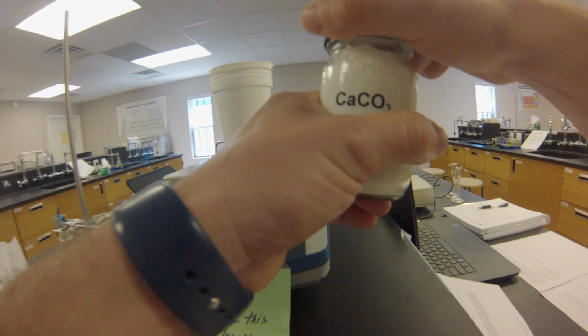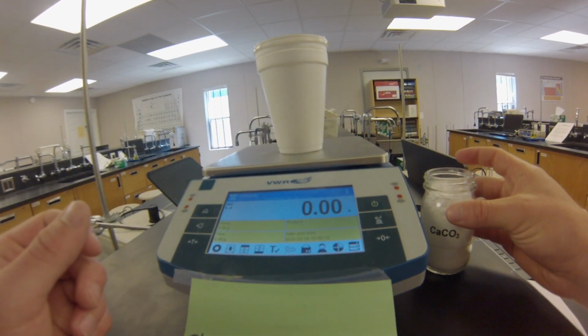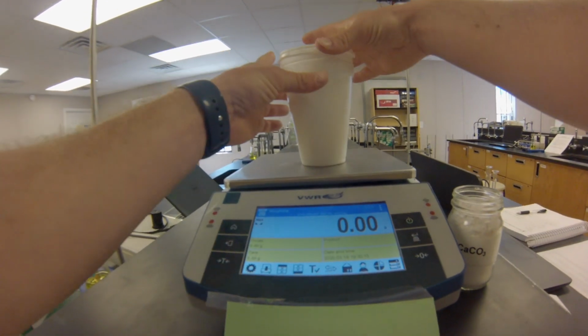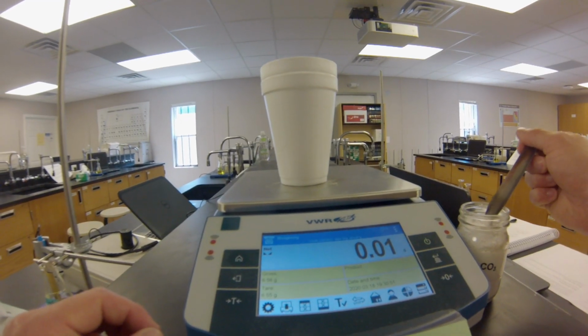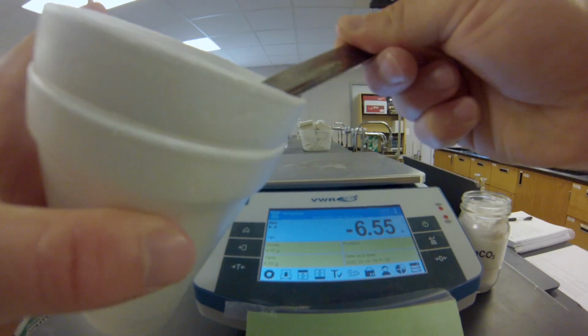Then we're going to go ahead and add, as close as we can, 0.9 grams of calcium carbonate. It doesn't have to be perfect, just make sure you get around 0.9 grams.